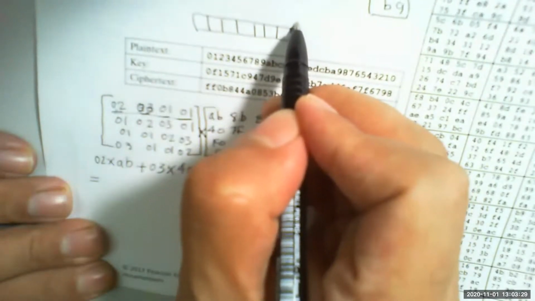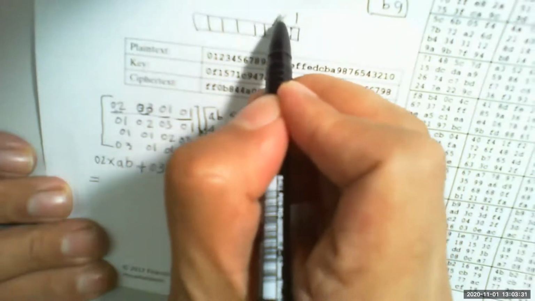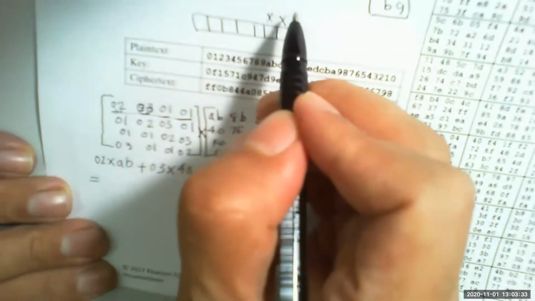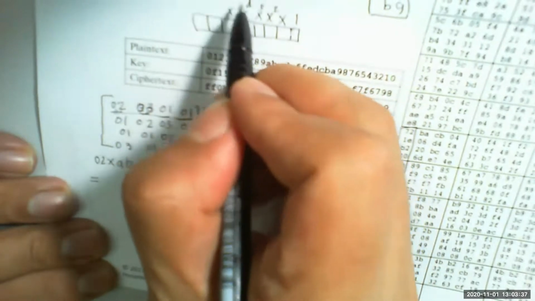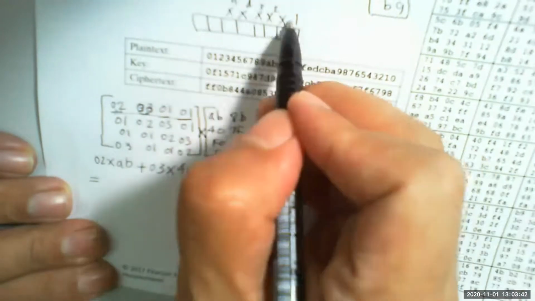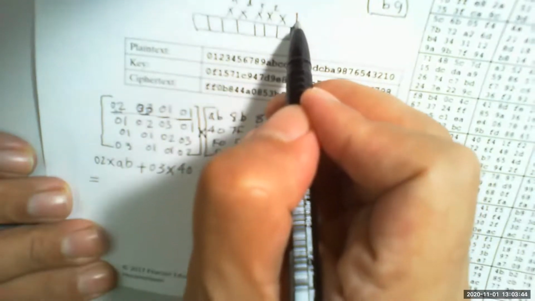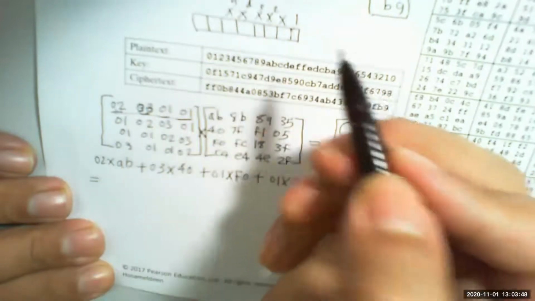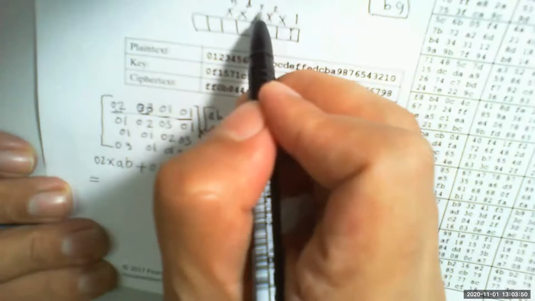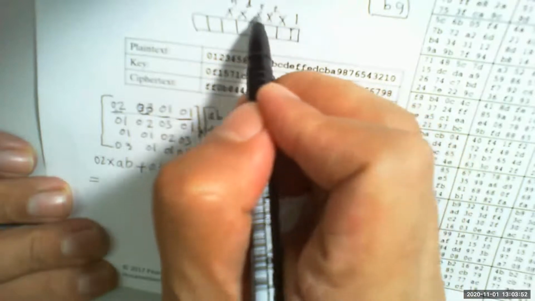This is 1, this is x squared, this is x cubed, this is x4, this is x5, 0, 1, 2, 3, 4, 5, 6, 7.